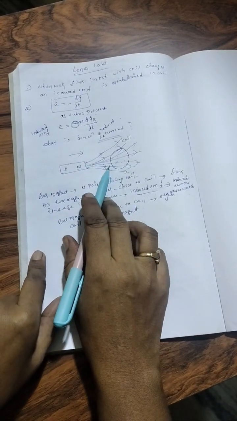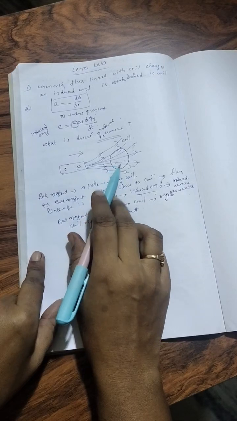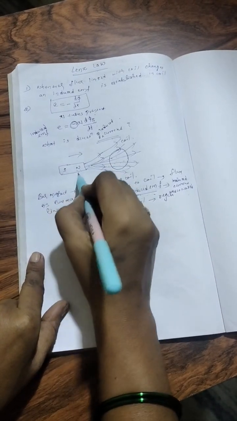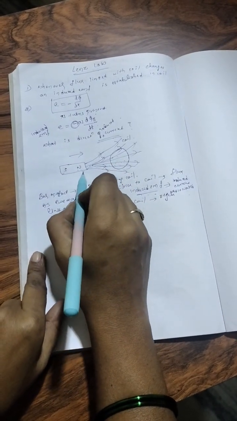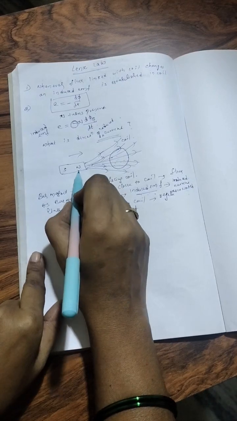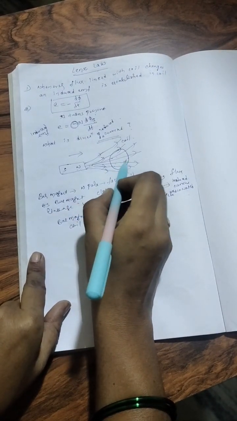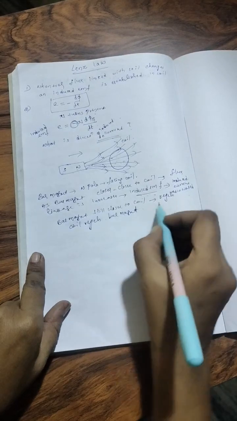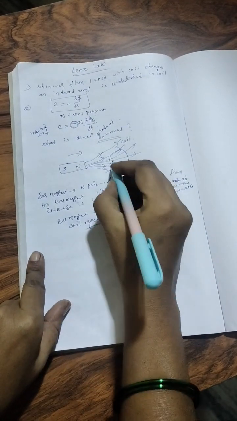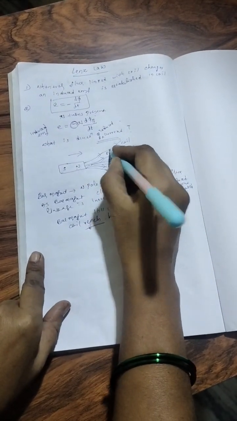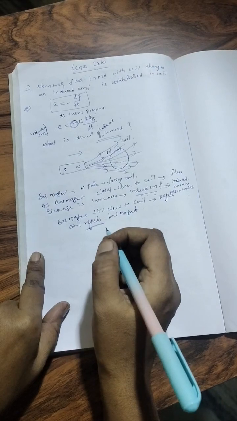So the coil is repelling the bar magnet, which means what happens? We are bringing the north pole towards the coil, no? Here I said repelling. Repelling means the coil must have turned into a north pole, no?